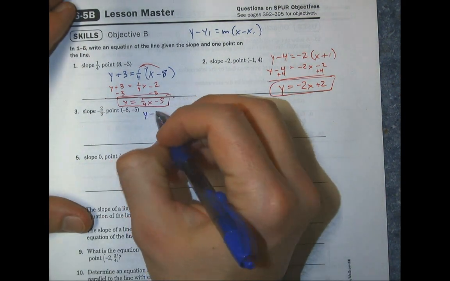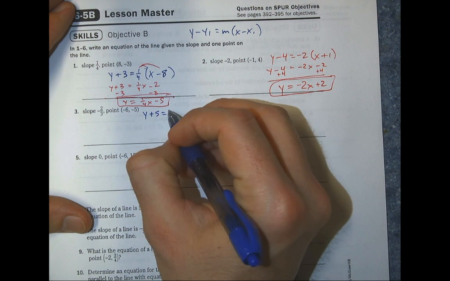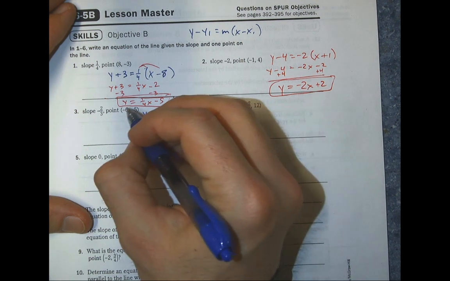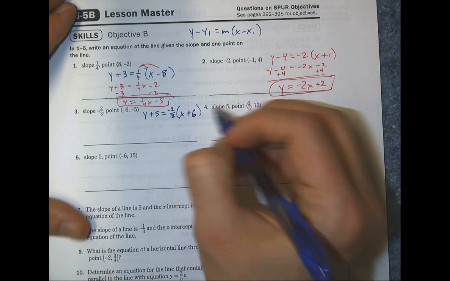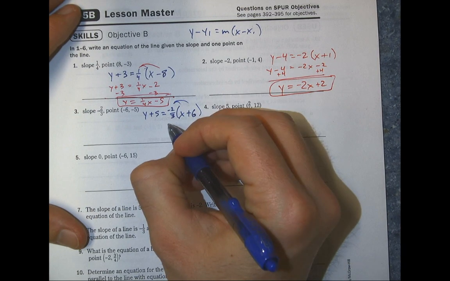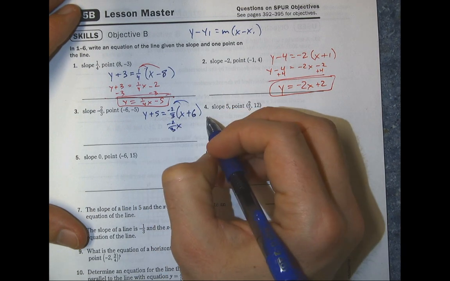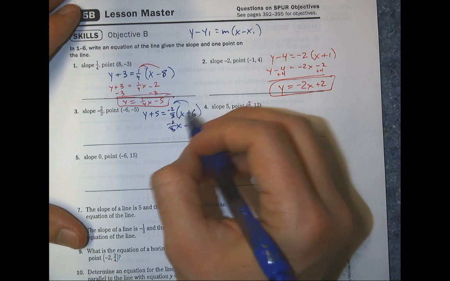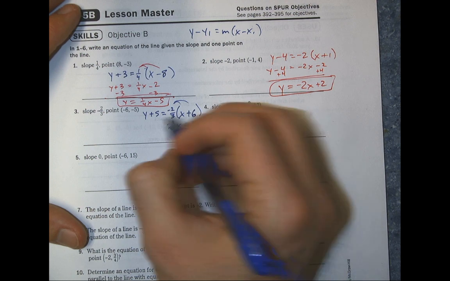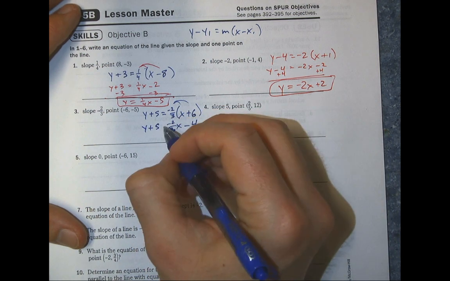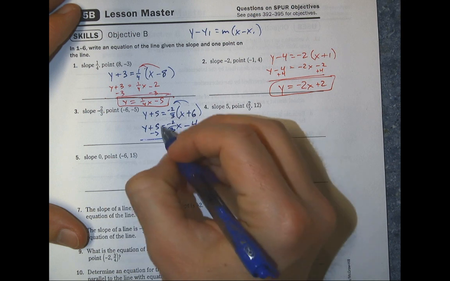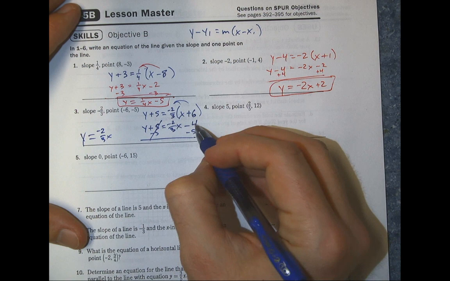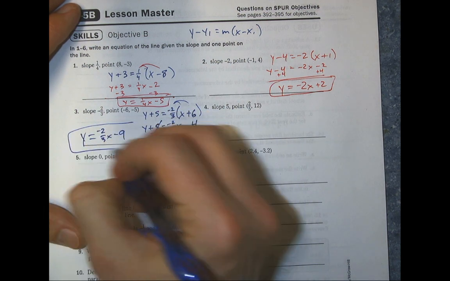All right, y minus y value, -5, so it's plus 5. Slope here is -2/3. I know it's not a great copy. X minus, I'm going to make this plus because it was a -6. Go ahead and multiply, so it's -2/3 x. A negative times a positive is a negative. Okay, and 2/3 of 6 is 4. Minus 5 to get y by itself, so I'm going to have y equals -2/3 x, -4 minus 5 is -9.